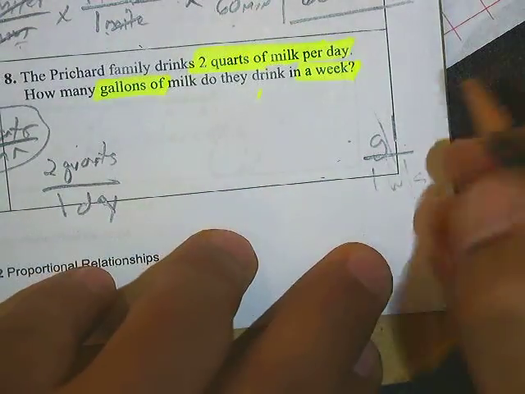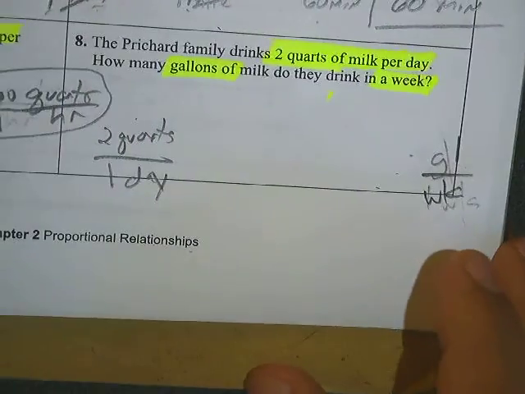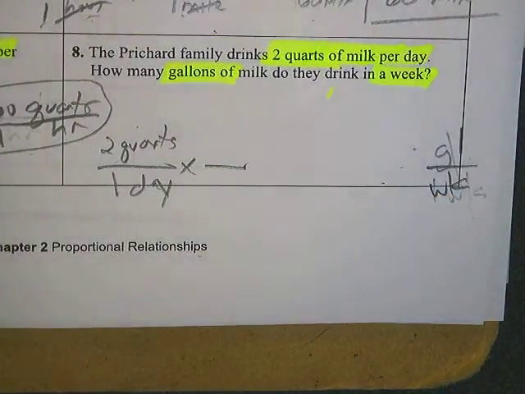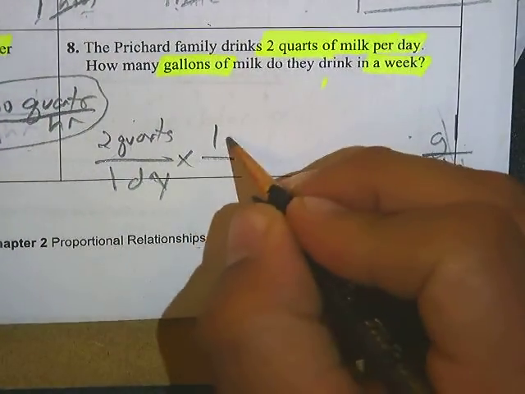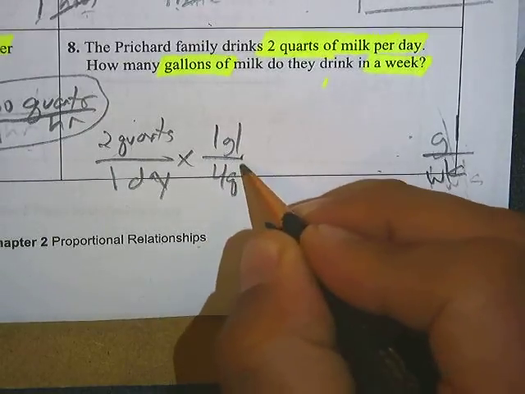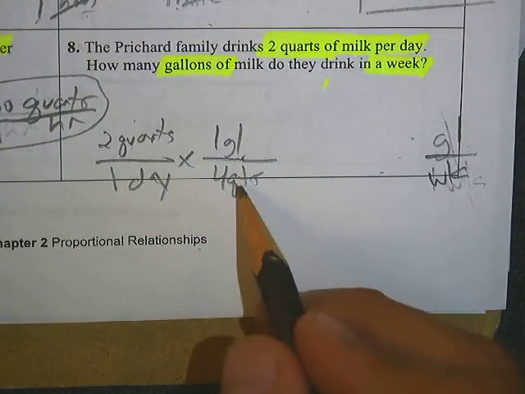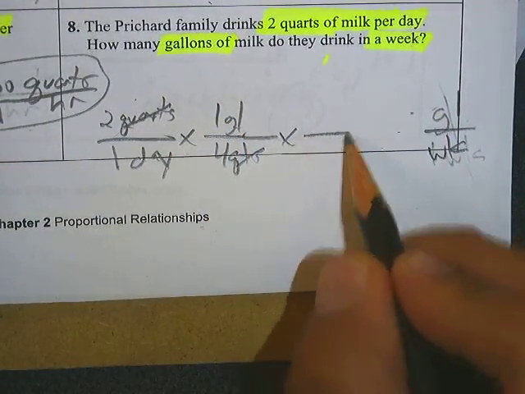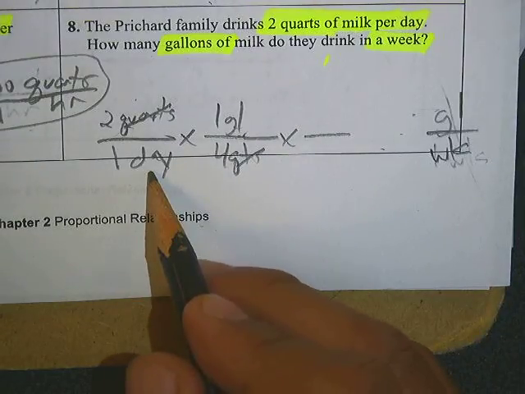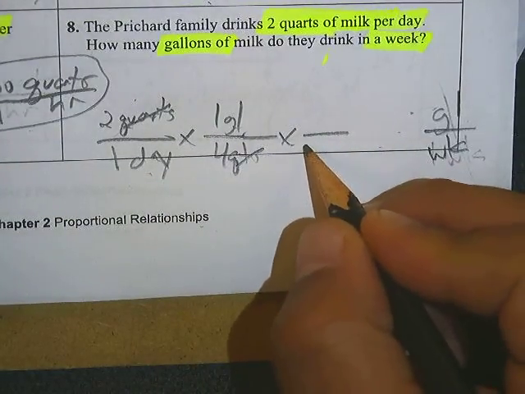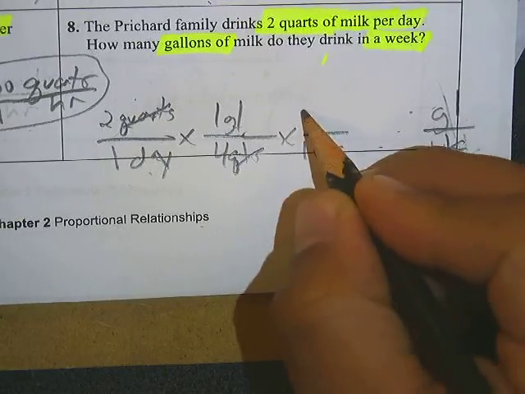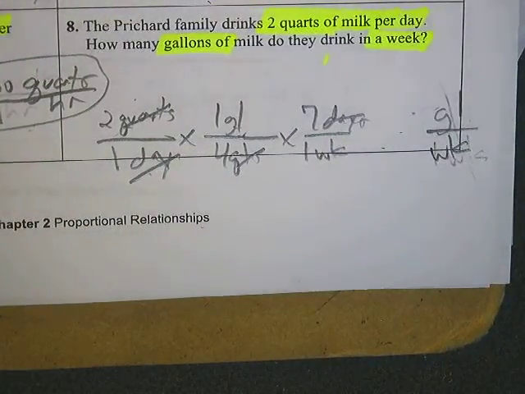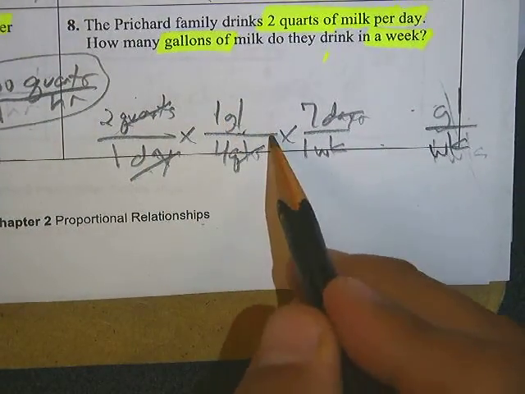We need to have how many gallons in 1 week? Okay, how many gallons per week? So just make it there. We have quarts per day, so we need to know something, okay? We know that in 1 gallon, there's 4 quarts. Okay. Now, I get rid of the quarts. Now I have gallons by itself. Well, another ratio to get rid of days.